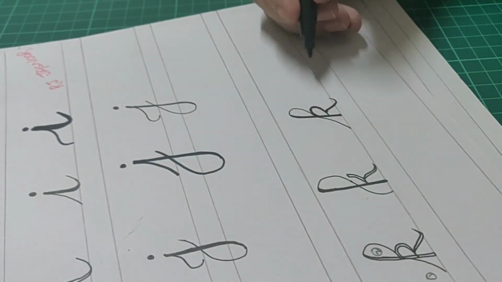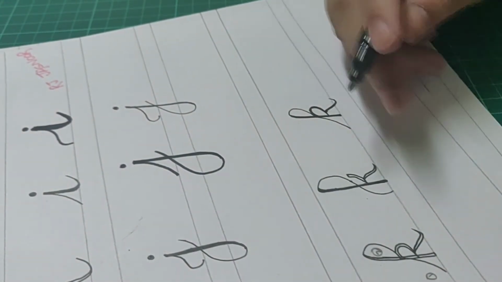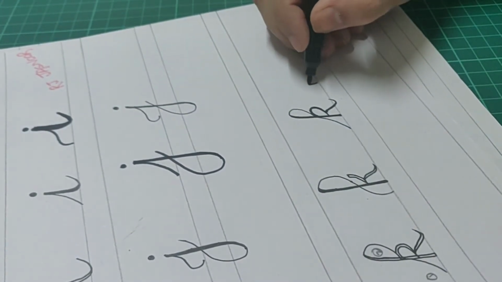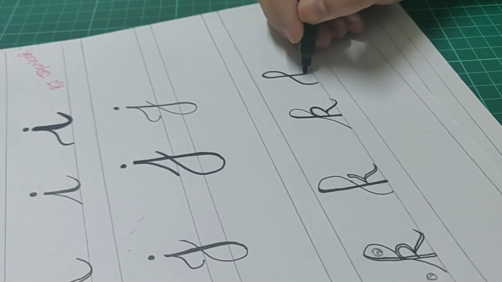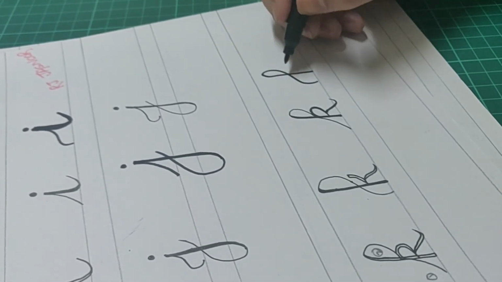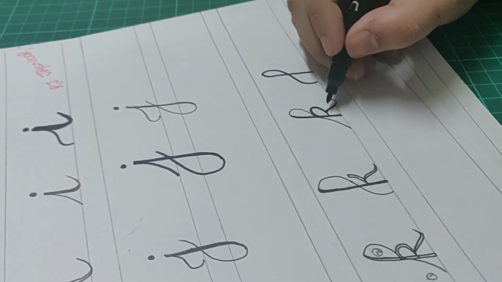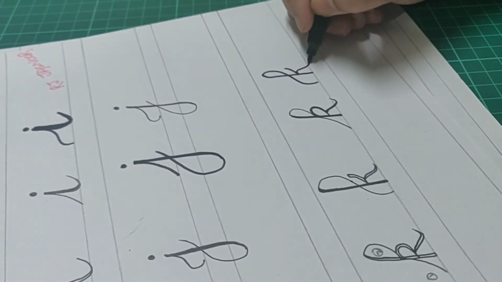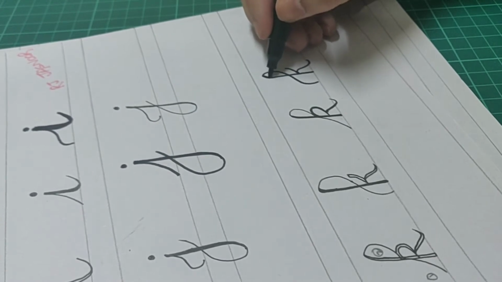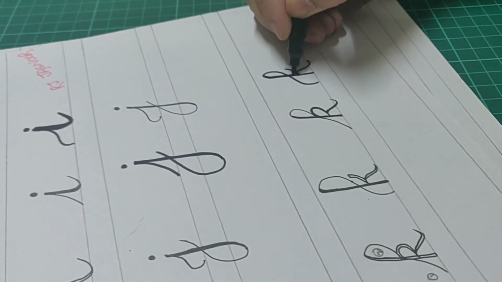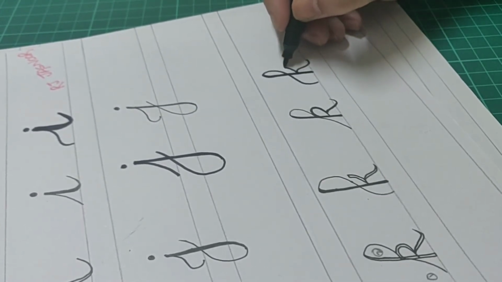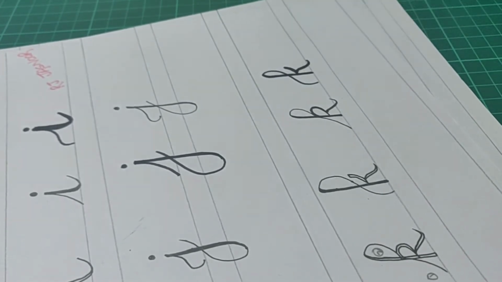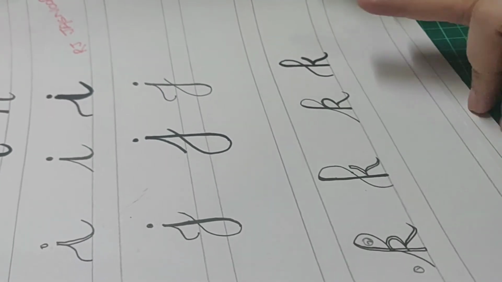Let us make another type of K, in which we are changing this entrance loop from here firstly, then your stroke, and then either you can make it round like this or you can make it like this also, just the way I made it, and just darkening the downstrokes. This is how we can make another K.